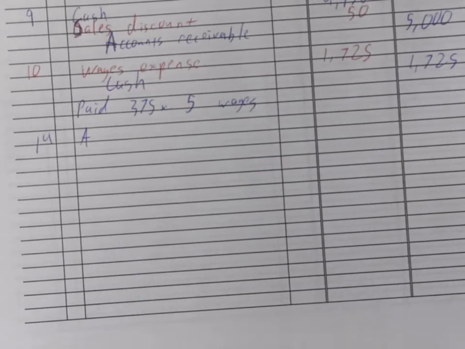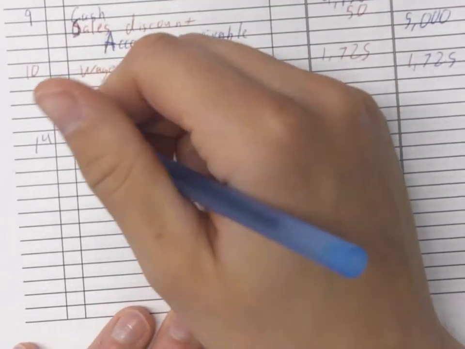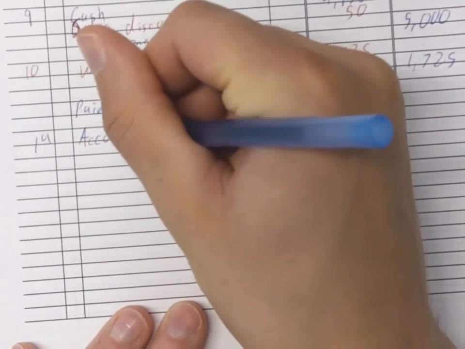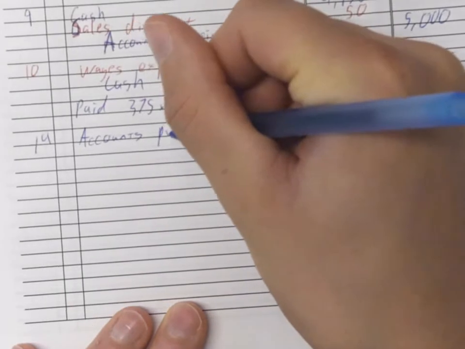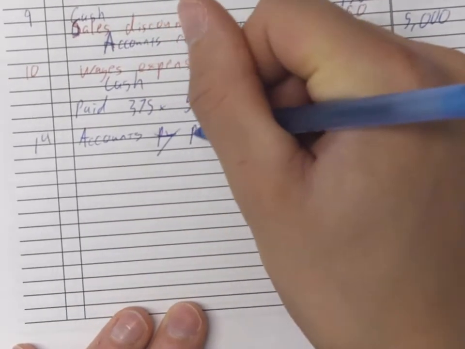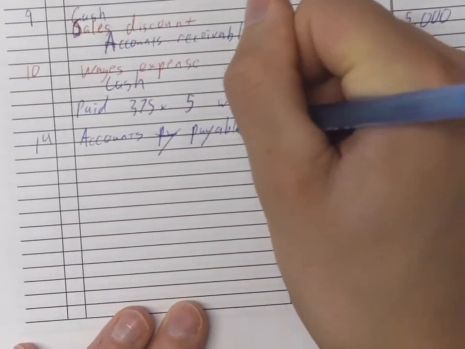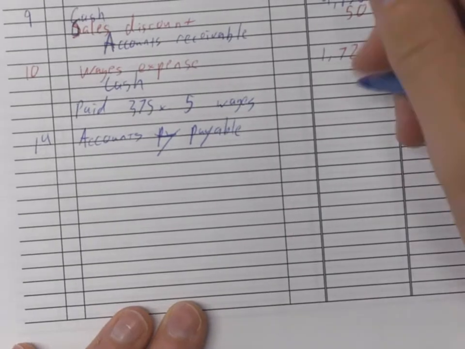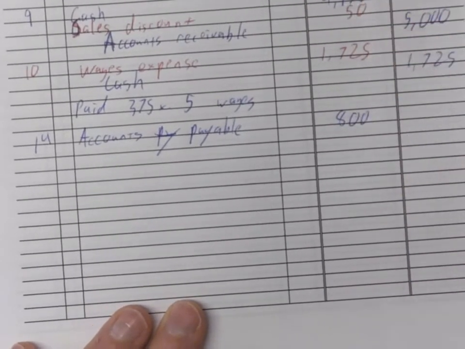So we have on December 14th, debiting accounts payable because we don't owe that money. Just to refresh everybody, that was the fact that we're returning a bunch of inventory.